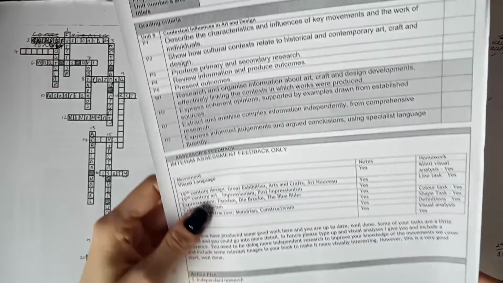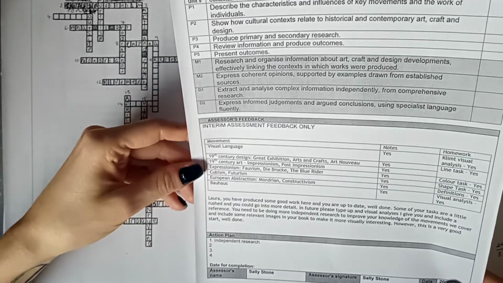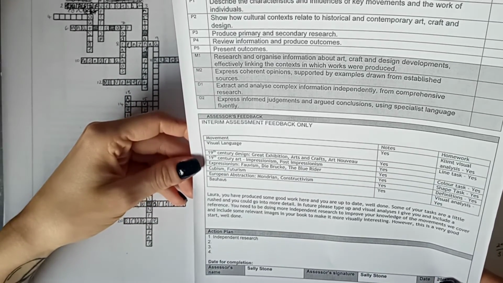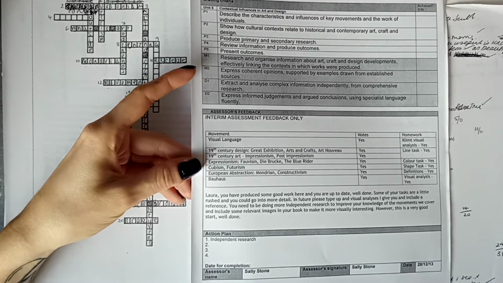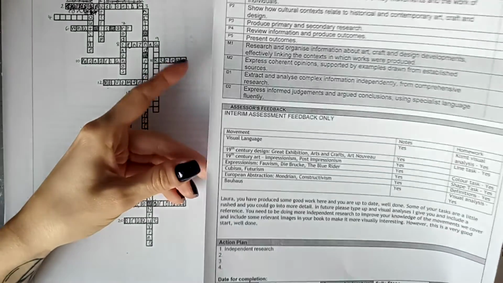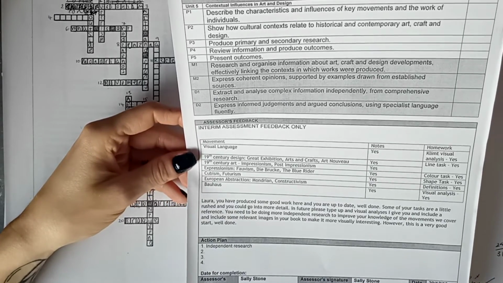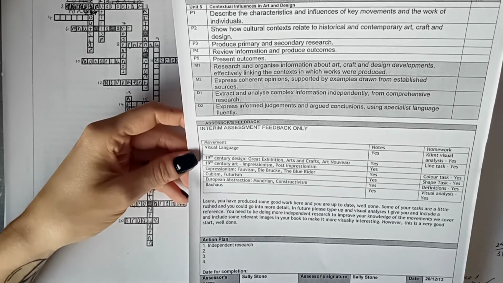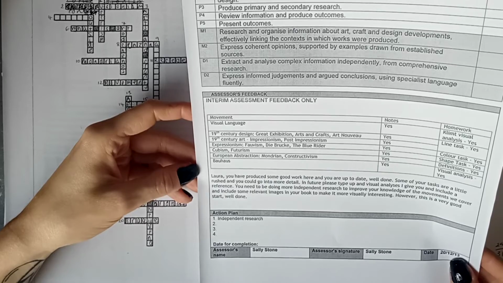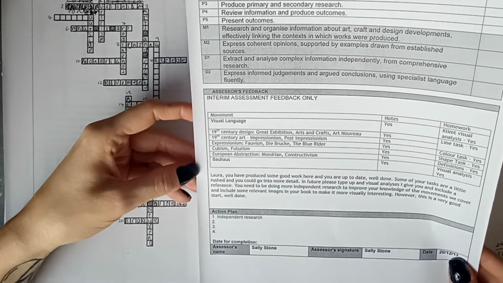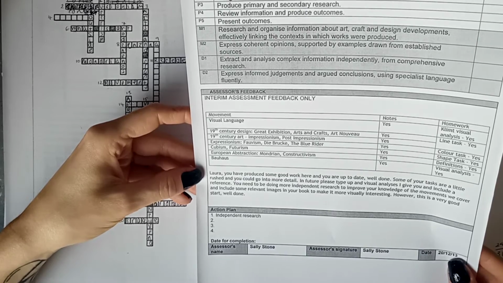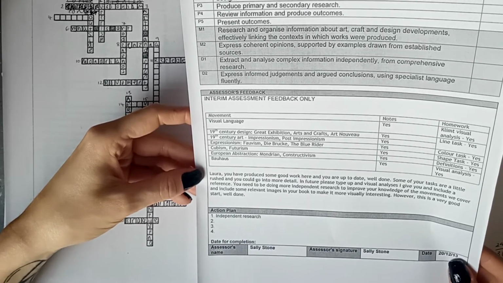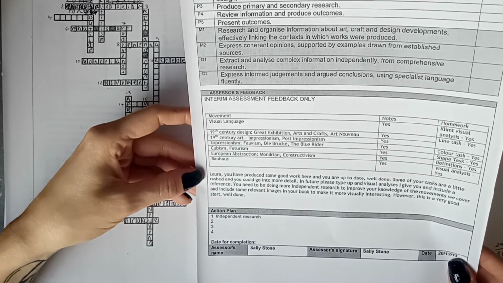Yeah, so here's the interim assessment. This is something you do so you get a project, and for this I think this was about 4 months long, and she'll do it about 2 months in just to see how you are, to get you up. And literally just this characterises how much I hated art history. It says, Laura, you have produced some good work here and you're up to date. Well done. Some of your tasks are a little rushed, i.e. couldn't be bothered, and you could go into more detail. Not my sort of thing.